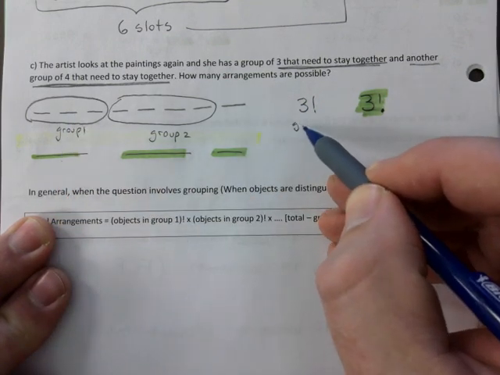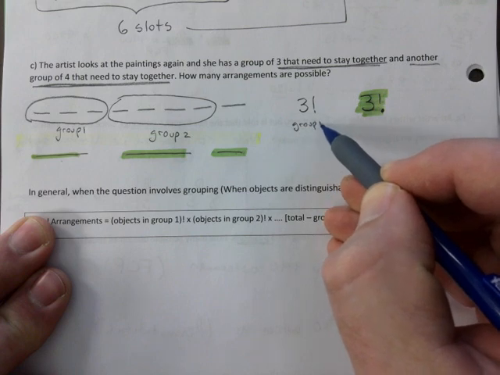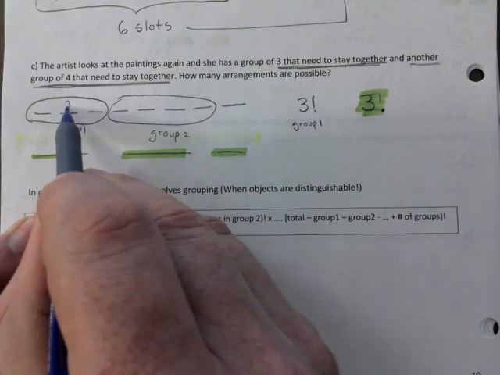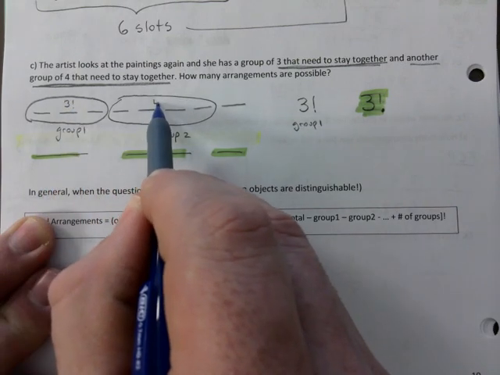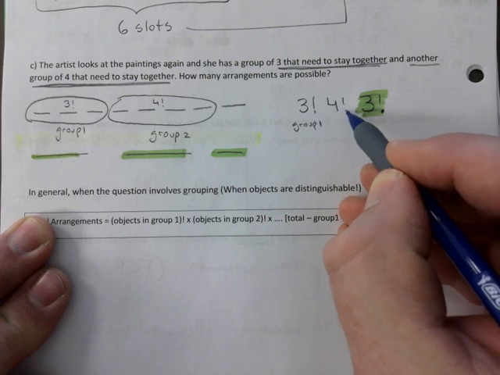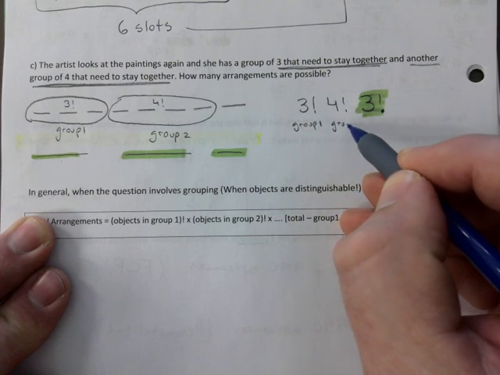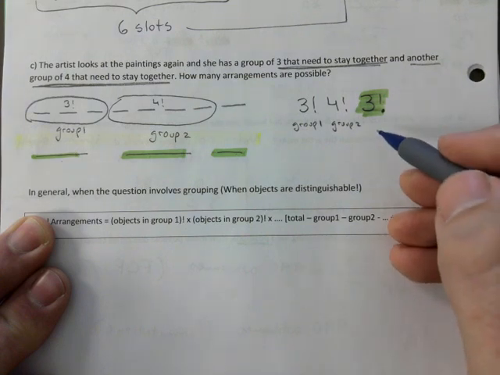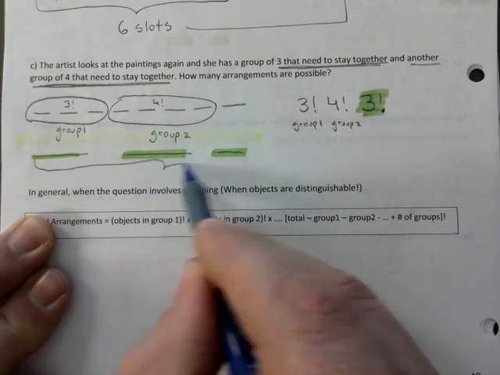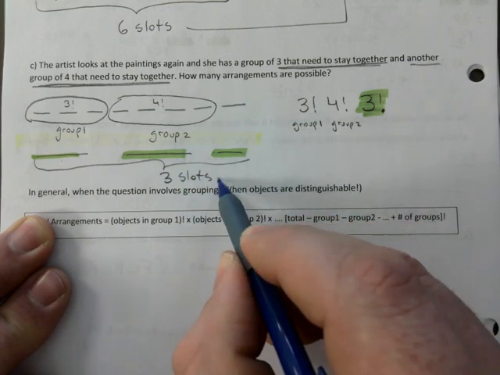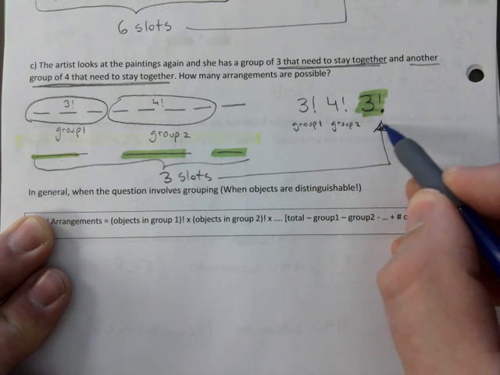I'm going to call this G1, group 1. And the second group has 4, right? We can move these 4 as well. So that's 4 factorial. It's group 2. And I will call this 3 slots out here. So that's the last one there.